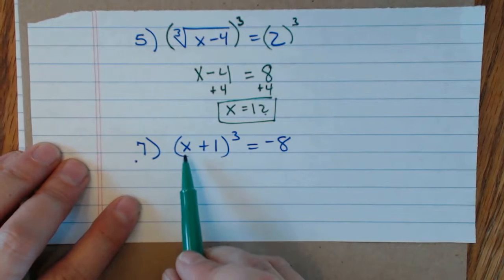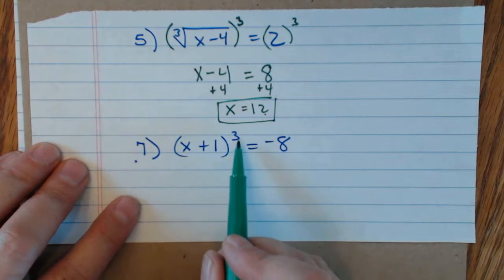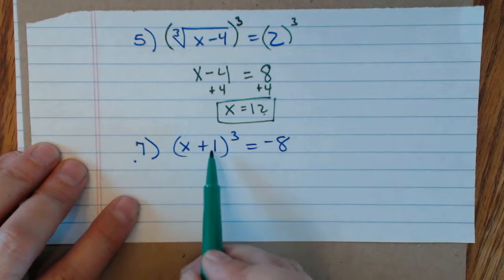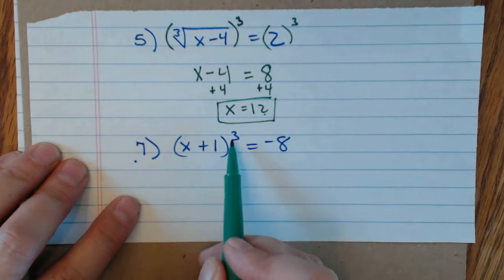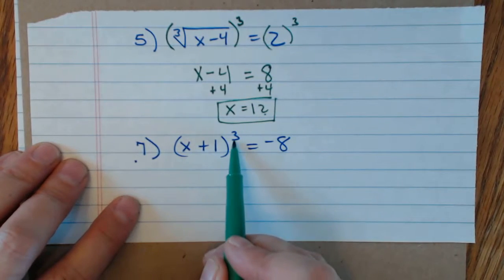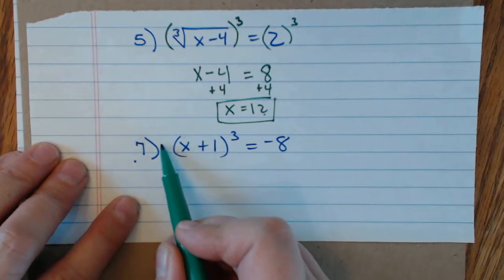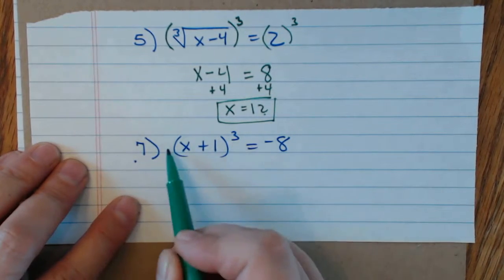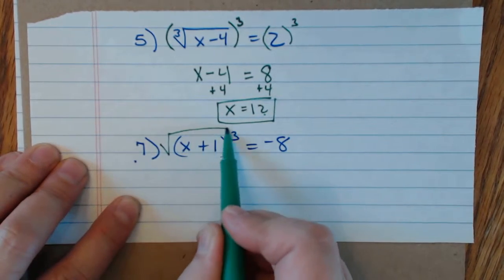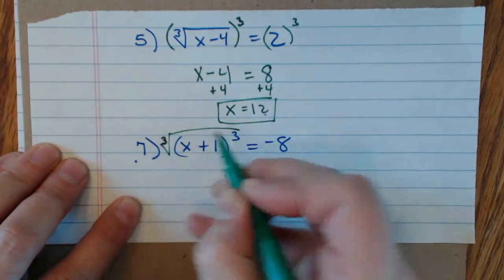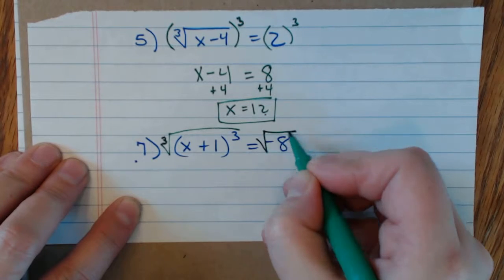And the last problem I'm going to look at is x plus 1 cubed equals negative 8. Again, the part that's being cubed is already isolated, so I'm ready to use my inverse operation. The inverse of cubing is cube root. So I'm going to take the cube root of each side.